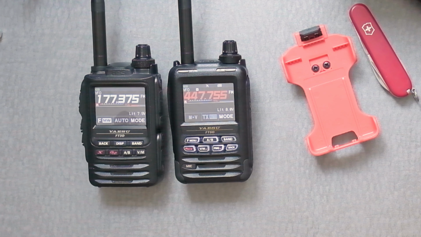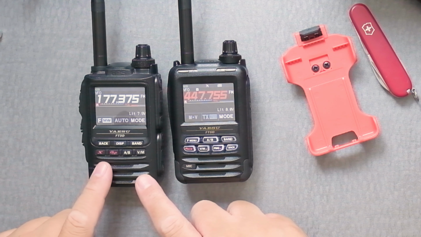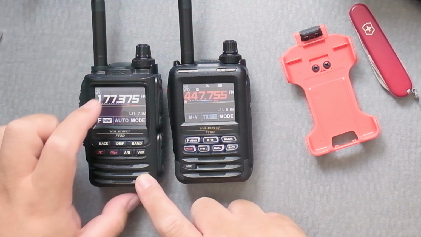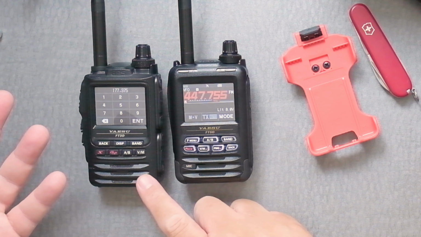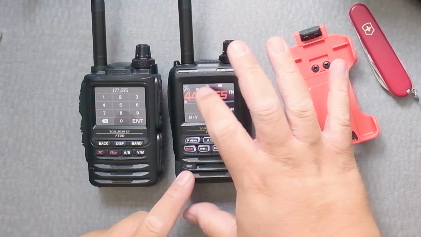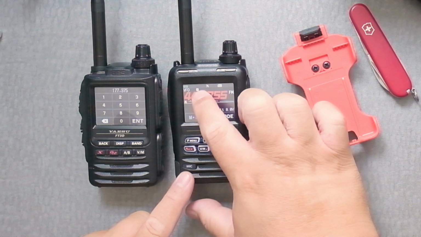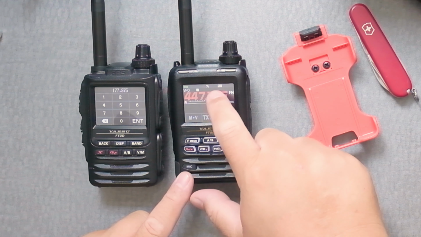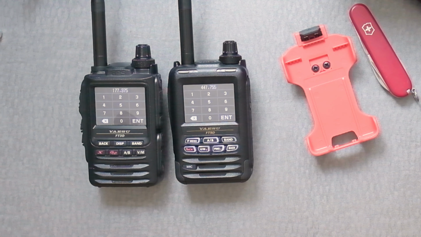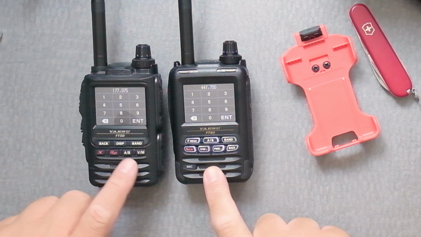Another thing that is different is typing your frequency. On the FT3D, you just click on it and boom, you're ready to go. Here, I thought this was broken. I was like, whoa, whoa, whoa. It doesn't go. You have to click and hold, and then it goes. I don't think there's a way to change that.